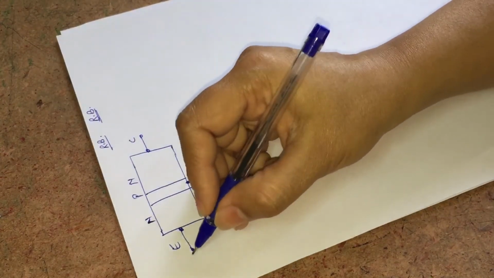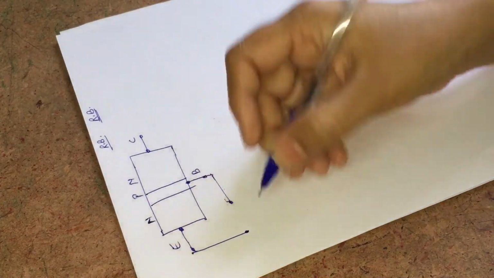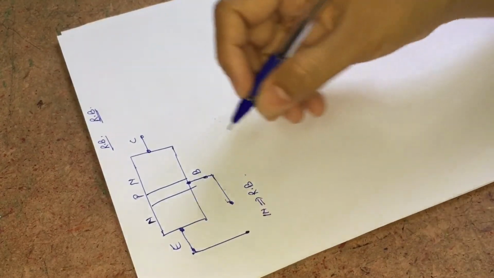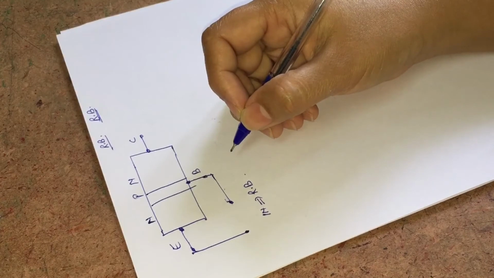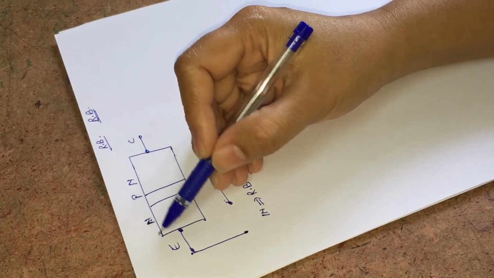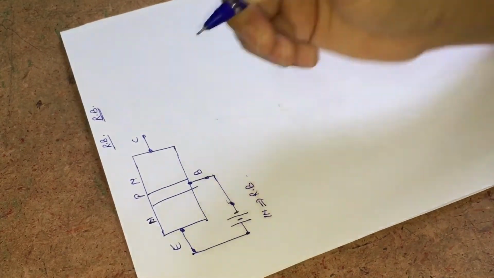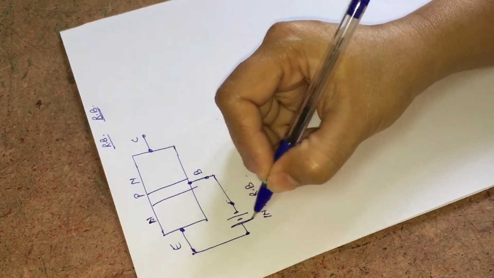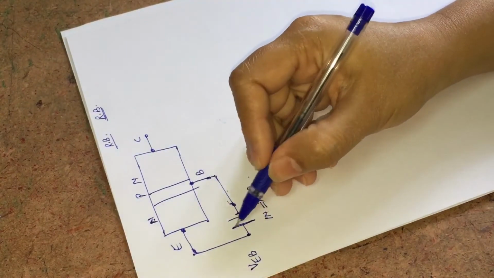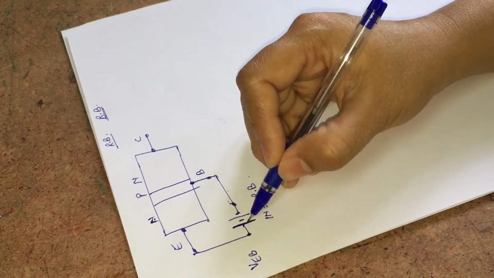Let us consider this is our input side and the input side is reverse biased. If this is reverse biased, how are we going to connect our battery source here? This terminal will be connected with the positive terminal of the battery and we will name it VEB, because the positive terminal is connected with the emitter and the negative terminal is connected with the base.